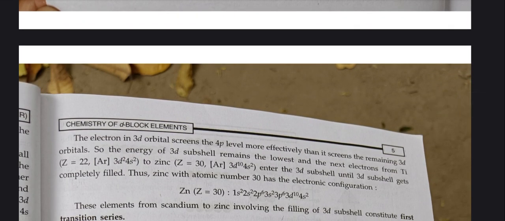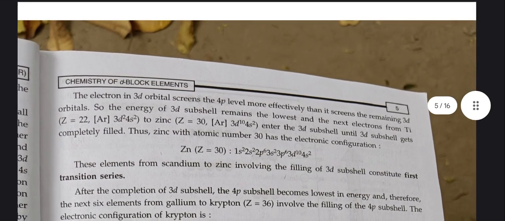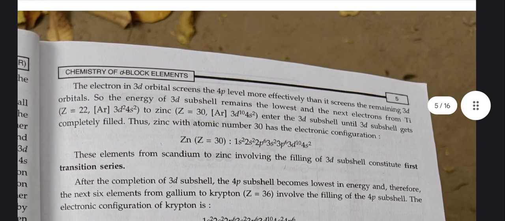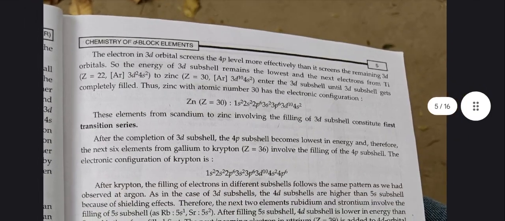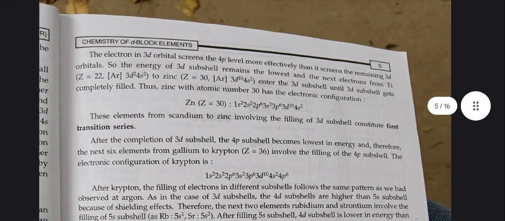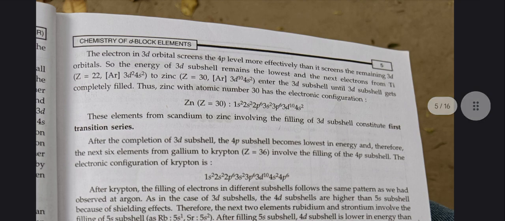The electron in 3d orbital screens the 4p level more effectively than it screens the remaining 3d orbitals. So the energy of 3d subshell remains the lowest and the next electrons from titanium enter the 3d subshell until 3d subshell gets completely filled. Thus, zinc with atomic number 30 has the electronic configuration 1s2, 2s2, 2p6, 3s2, 3p6, 3d10, 4s2.